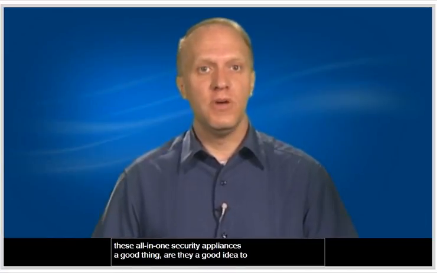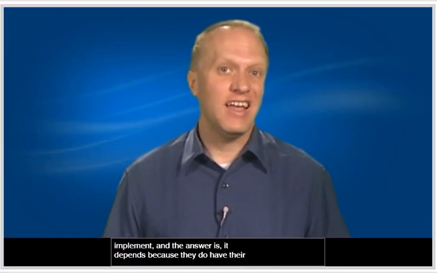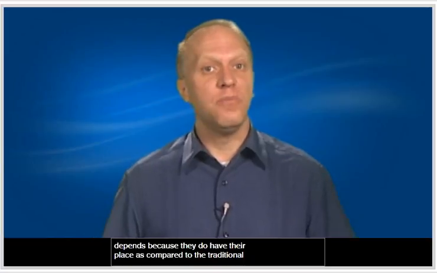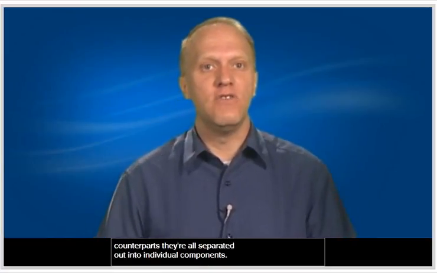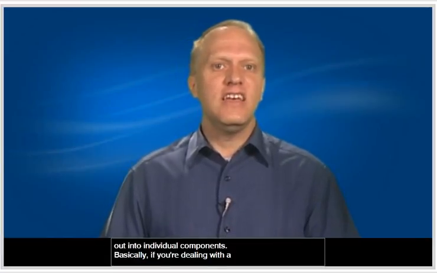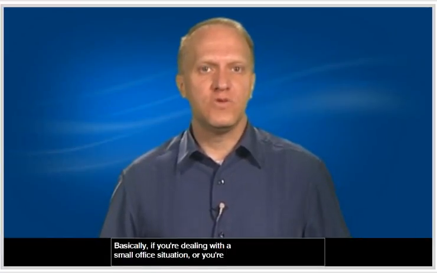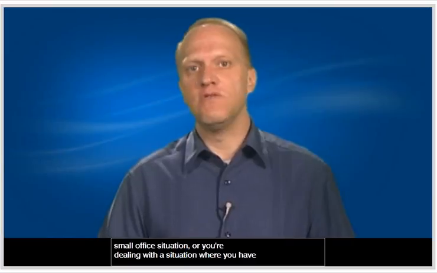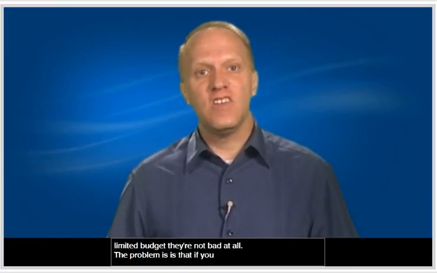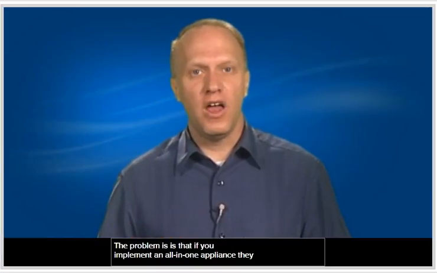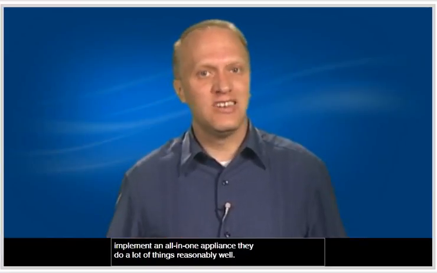Are they a good idea to implement? And the answer is, it depends, because they do have their place as compared to their traditional network counterparts that are all separated out into individual components. Basically, if you're dealing with a small office situation or you're dealing with a situation where you have limited budget, they're not bad at all. The problem is that if you implement an all-in-one appliance, they do a lot of things reasonably well.